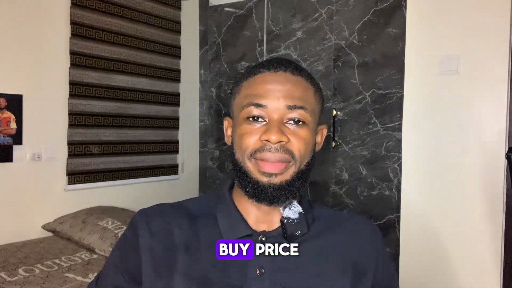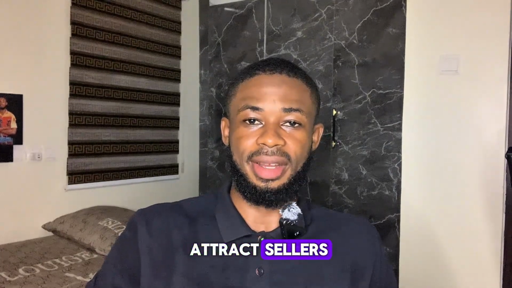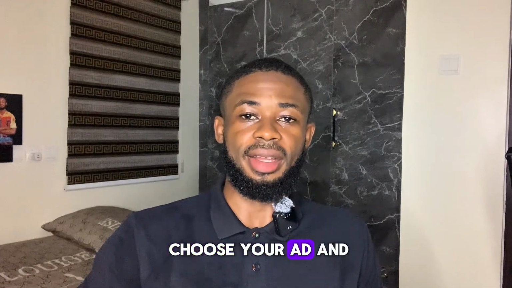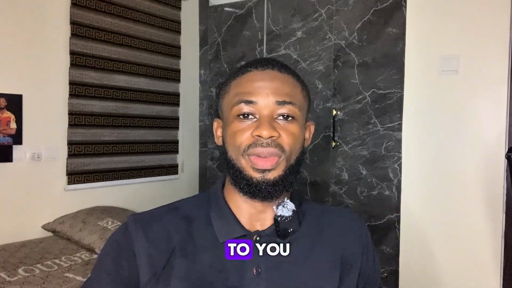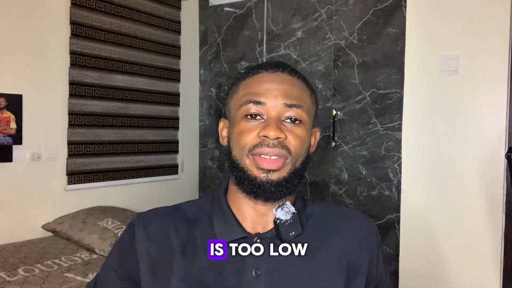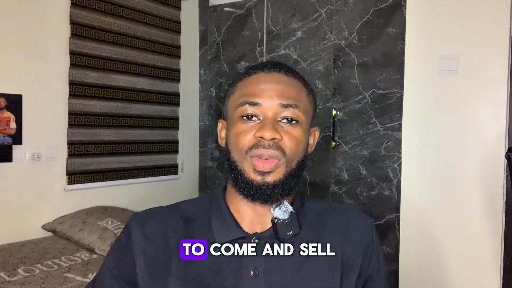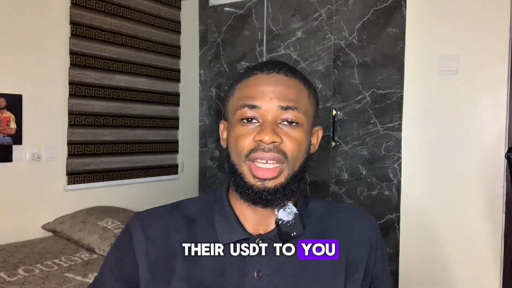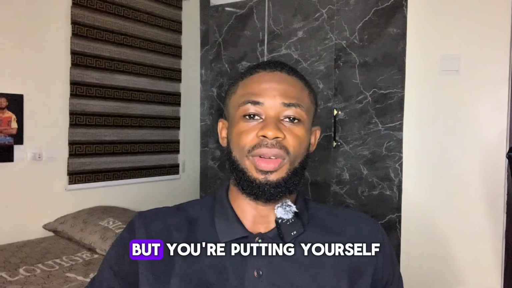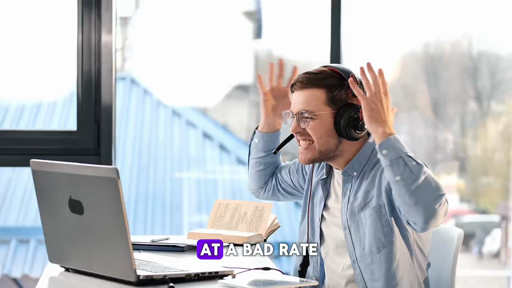But here is where strategy comes in. When you're setting your buy price, your goal is to attract sellers. You want people to choose your ad and then sell their USDT to you. But here is the thing, if your price is too low, people might not want to come and sell their USDT to you. And if your price is too high, you might get orders quickly, but you're putting yourself at risk of buying at a bad rate.